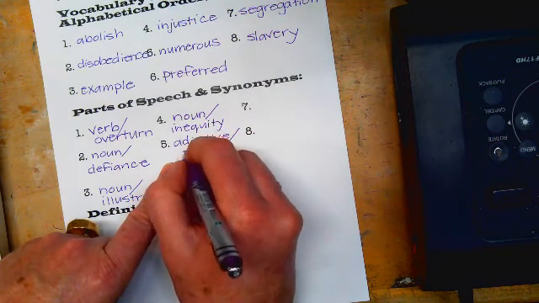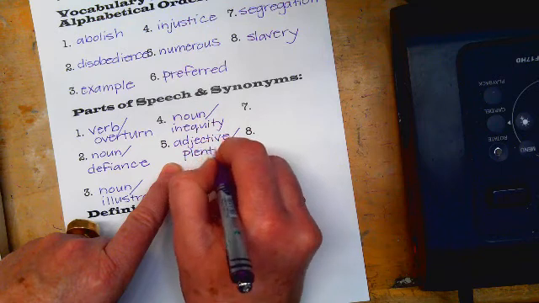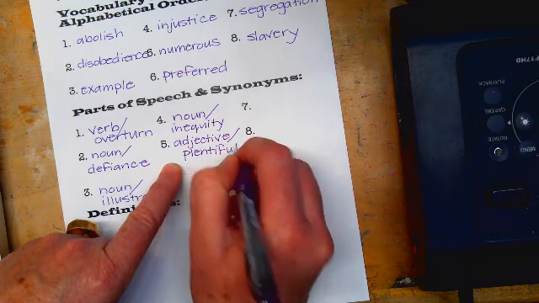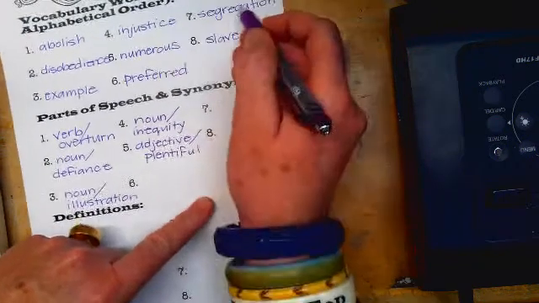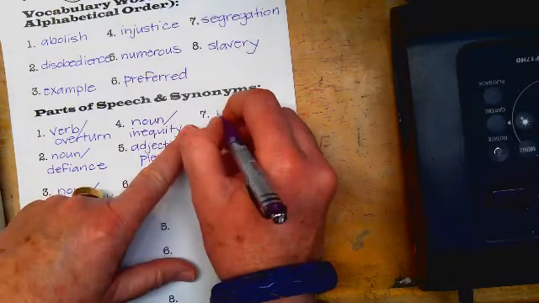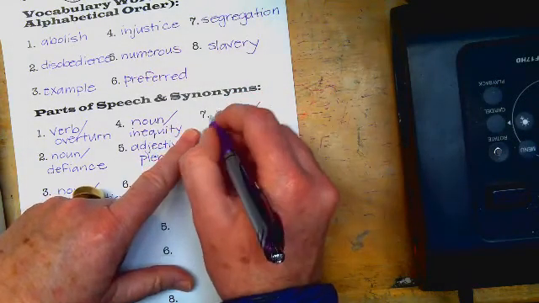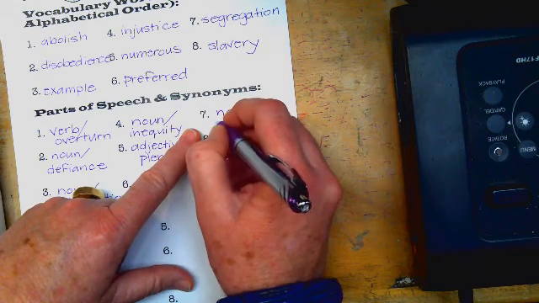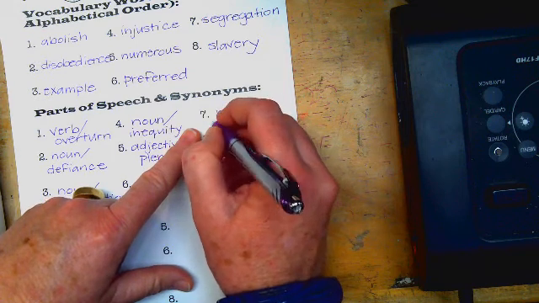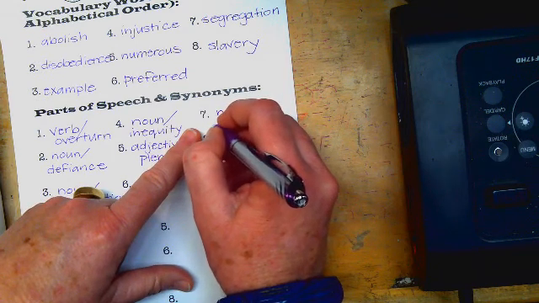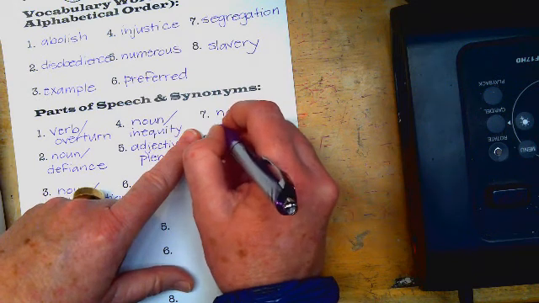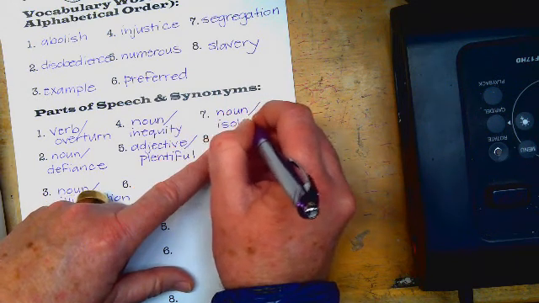And we used plentiful. Number 7 is segregation. Segregation is a noun because it ends in ION. And we used, let's see, I'm looking for it on my diamond.